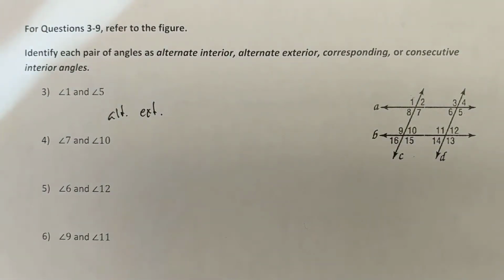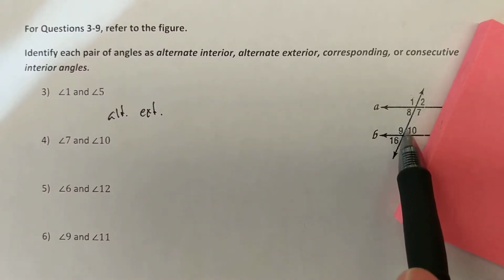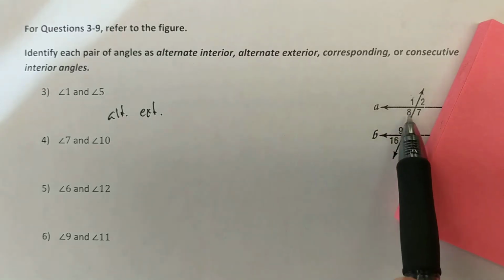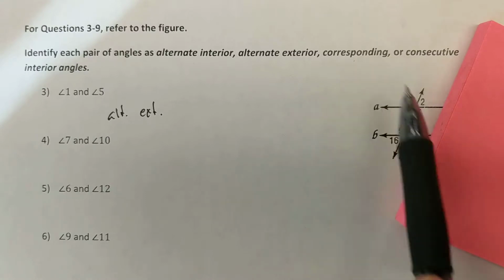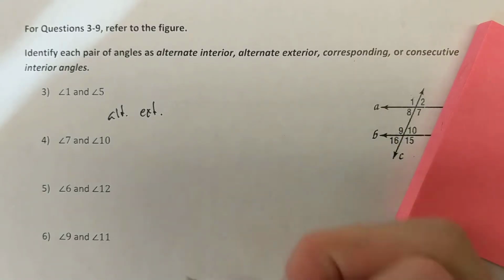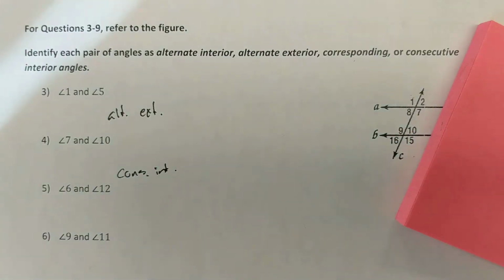All right, 7 and 10. Ignore that line. There's 7, there's 10. They are not alternate, so that eliminates these first 2 choices because they're both to the right of the line. Corresponding means they're in the same position, which they're not. 7's in the lower right, 10's in the upper right, which means they must be consecutive interior angles.